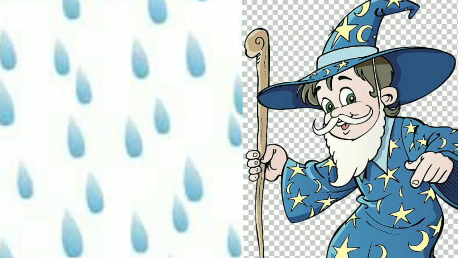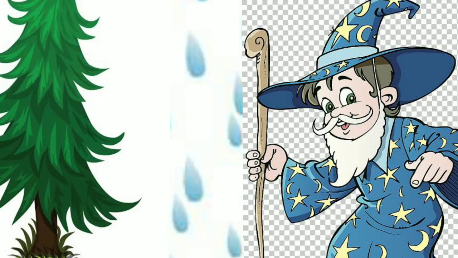Okay. Then what did he do? He looked around for what? For a shelter to protect himself from rain. Okay. So, at that time he saw a pretty fir tree. Pretty means what? Very beautiful, very attractive. And then what did he do? He ran quickly. For what?